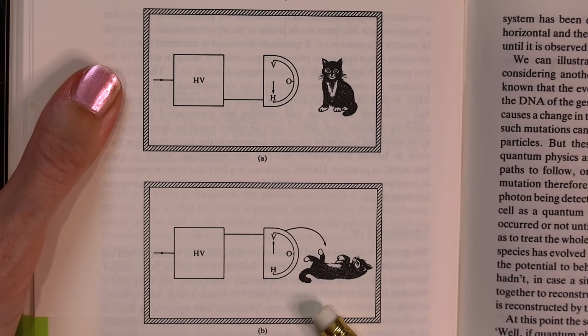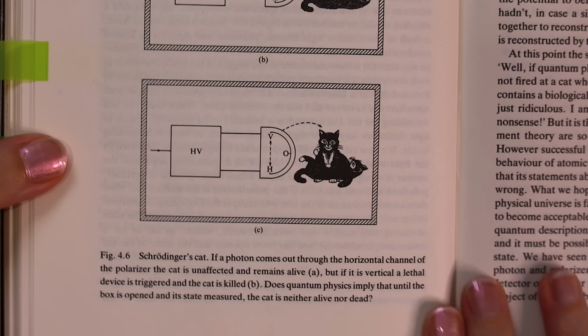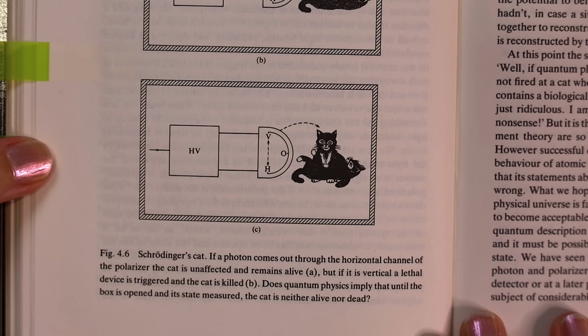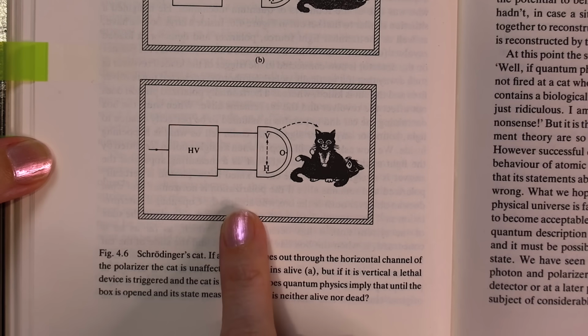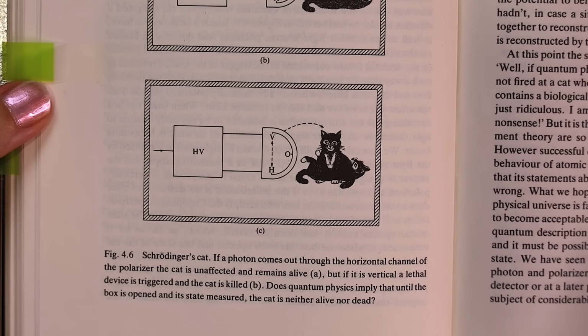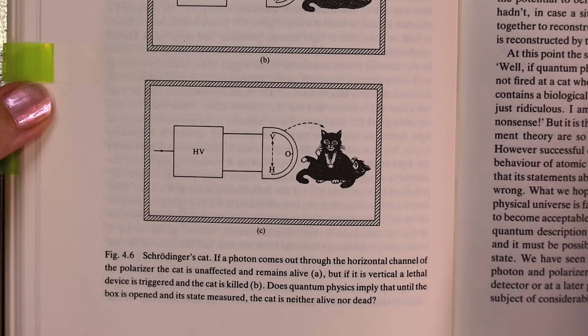The point here is that the detector translates a tiny quantum event into a larger physical outcome. The caption says, "Does quantum physics imply that until the box is opened and the state is measured, the cat is neither alive nor dead?" This dotted line is showing that this is a superposition of possibilities until measurement collapses it and leaves just one direct path taken by the photon.